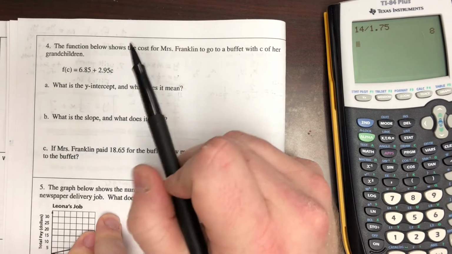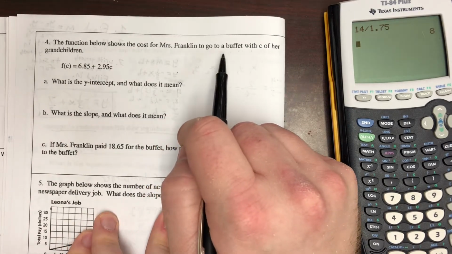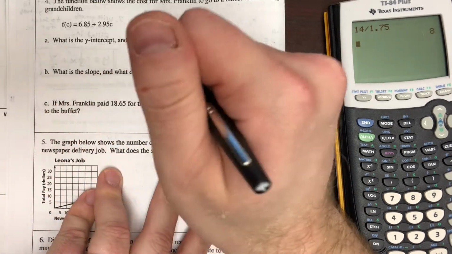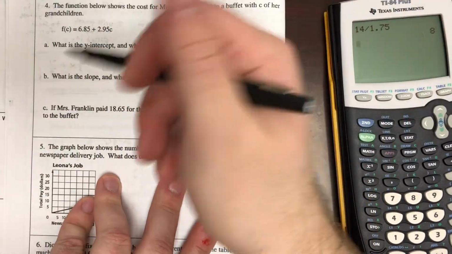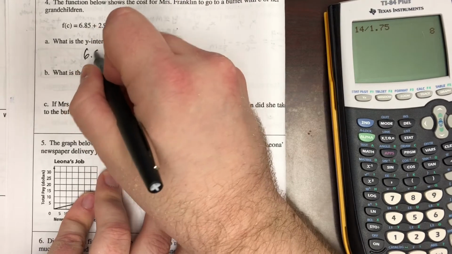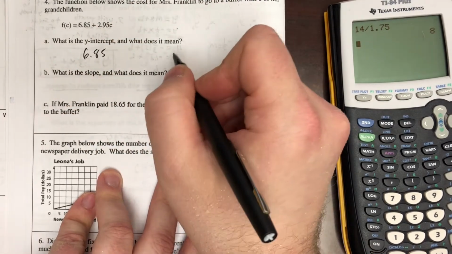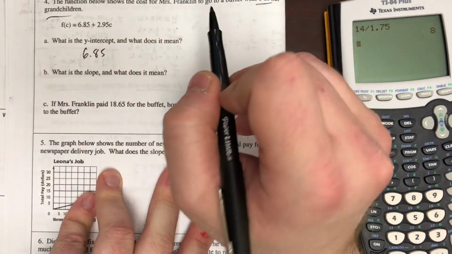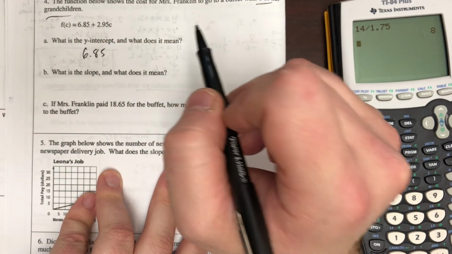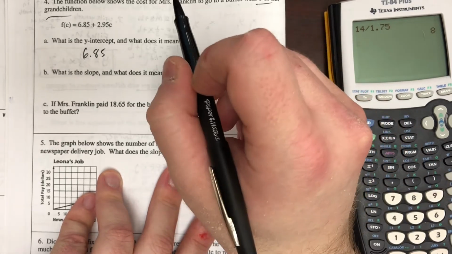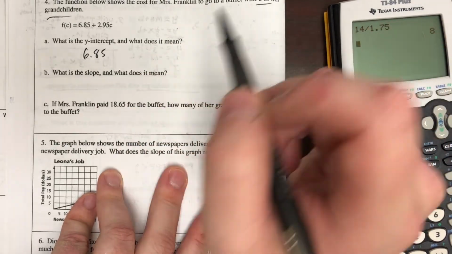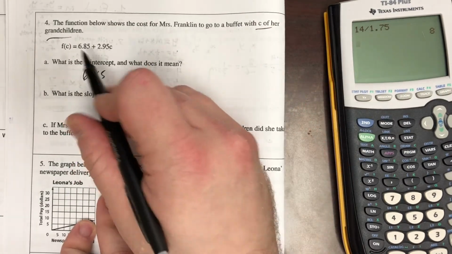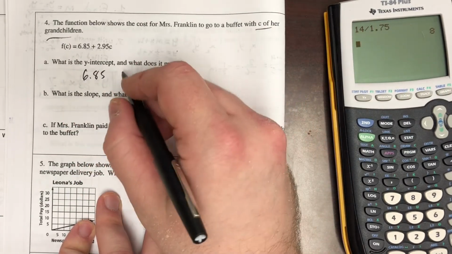The function below shows the cost for Mrs. Franklin to go to a buffet with C of her grandchildren. What's the y-intercept and what does it mean? So again, the y-intercept is the one that doesn't have any numbers with it. So the y-intercept is 685. What's it mean? Well, let's see. C of her grandchildren. Well, that's saying that there's going to be Mrs. Franklin and then however many grandchildren. She could go by herself with 0 grandchildren, or she could go with 100 grandchildren. So this 685 is Mrs. Franklin alone.